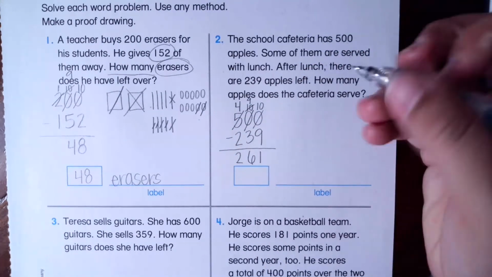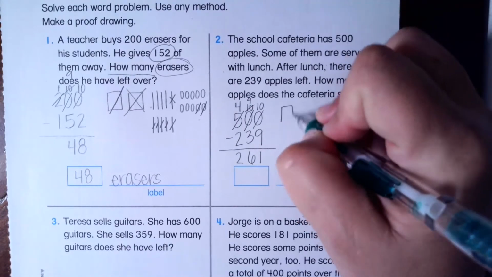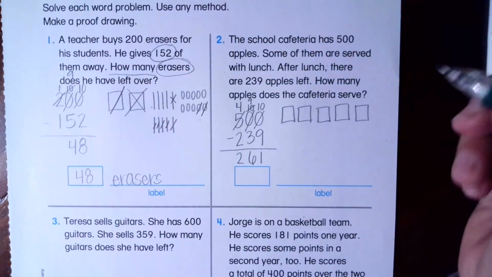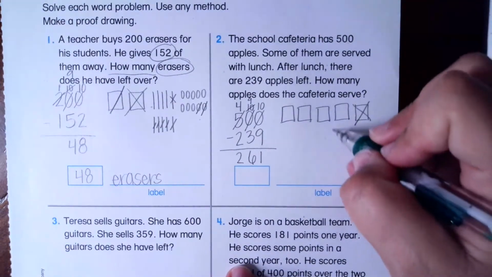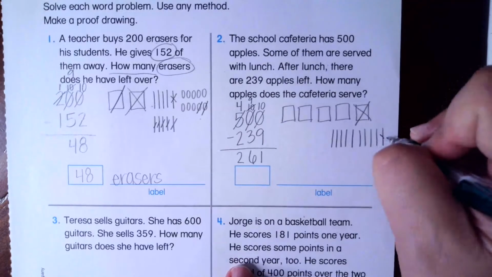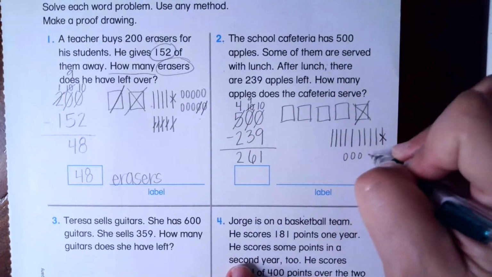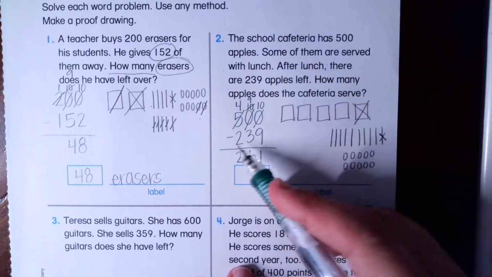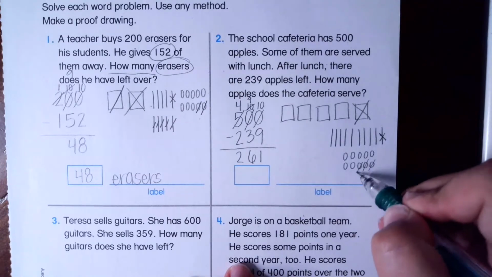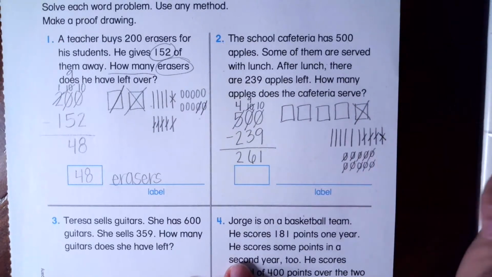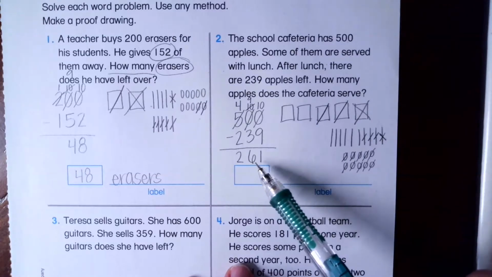So we also need to check our answer. We are this time starting with 500. I need to, again, exchange for 10 tens and exchange again for 10 ones. Now I can subtract 239. So I'm going to subtract my 9 ones, 3 tens, and 2 100s. And I've got to double check that I'm left with 261.